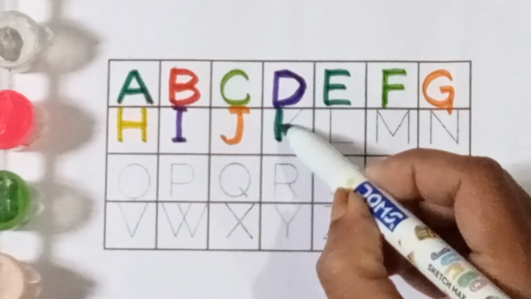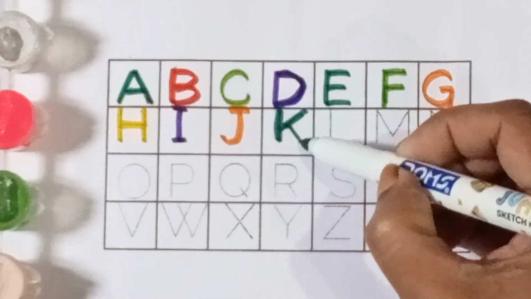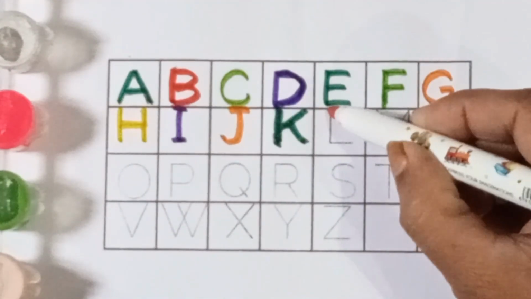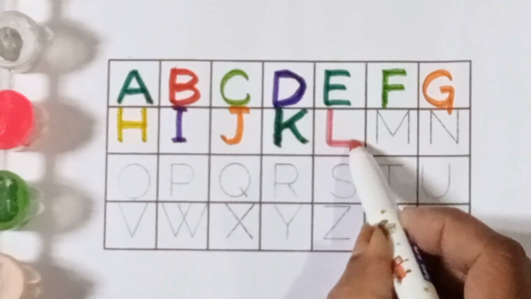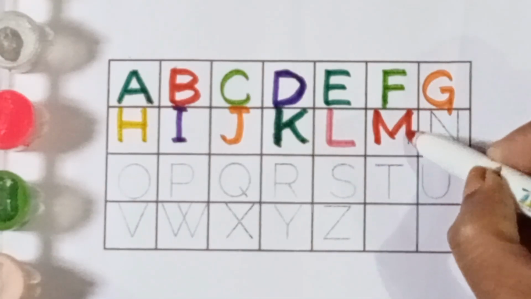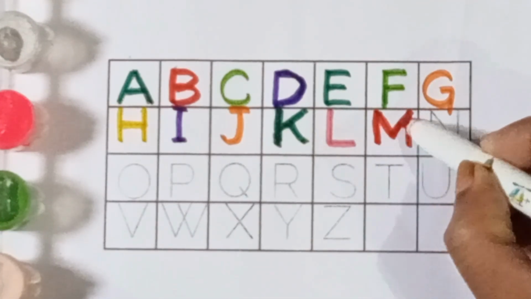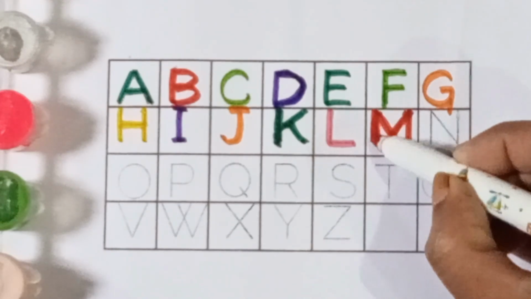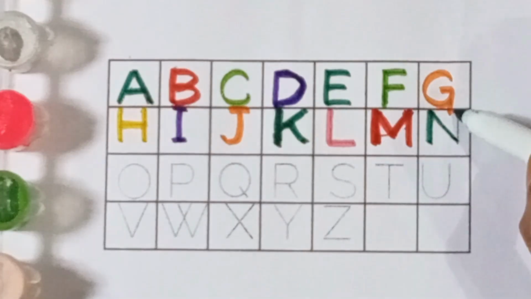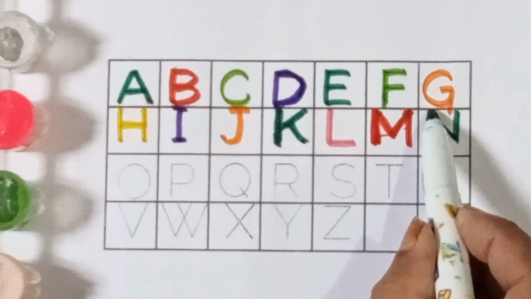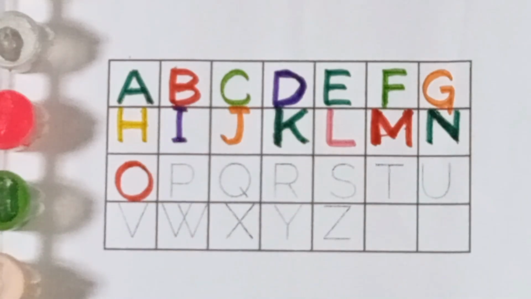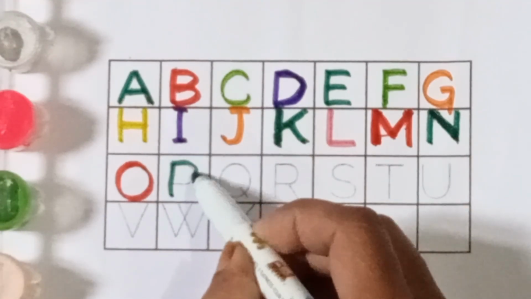K for kangaroo, L for lion, M for mango, N for nest, O for orange, P for peacock.